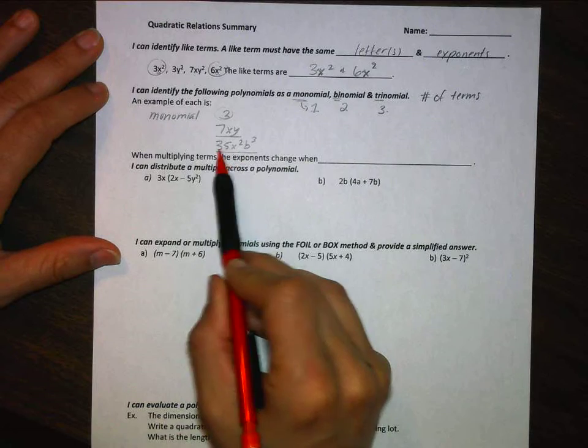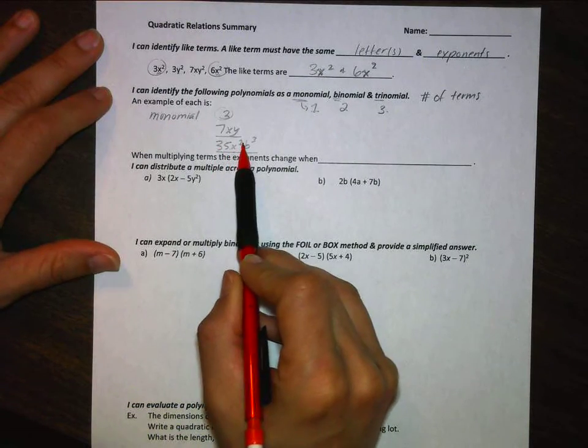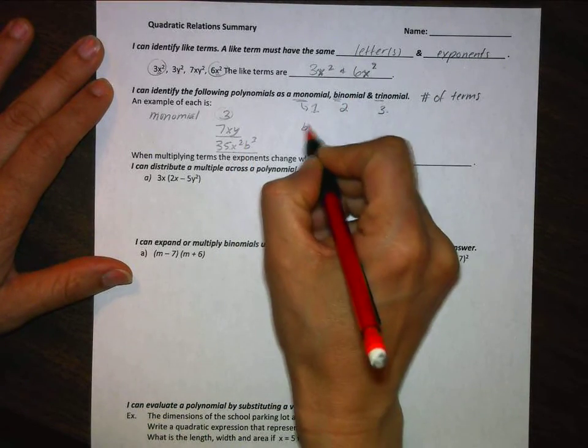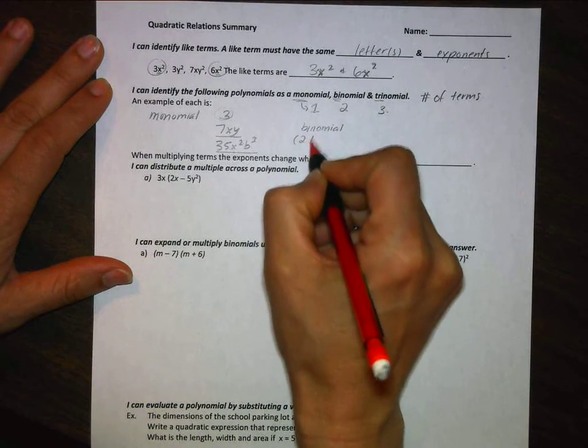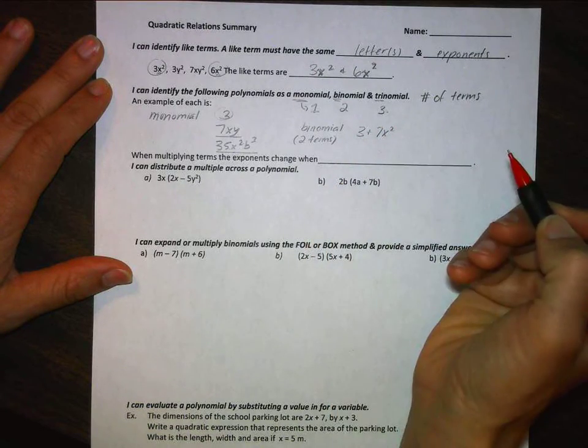In one term, there can still be a coefficient, a variable, and an exponent. All right? A binomial means that there are two terms. Okay, so it could be 3 plus 7x squared. That has two terms.